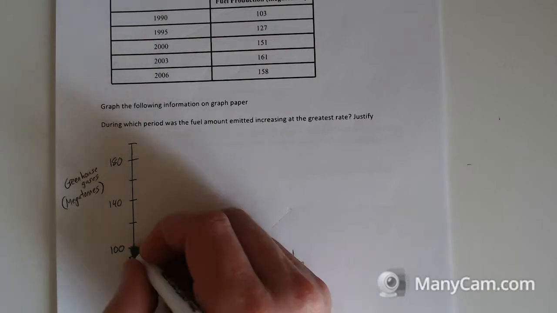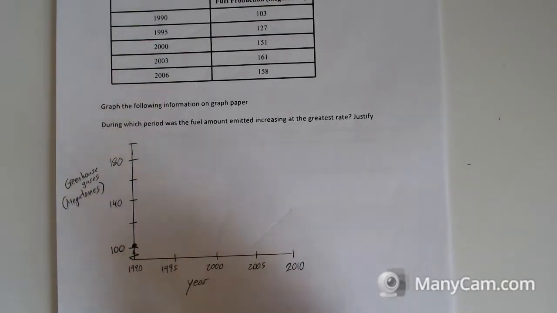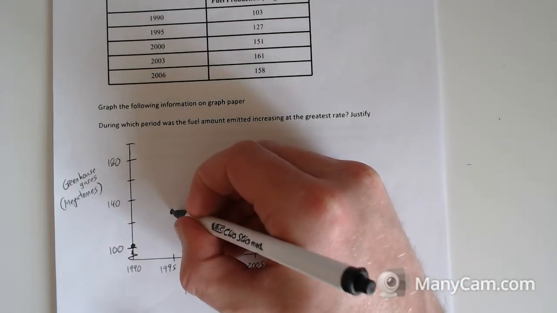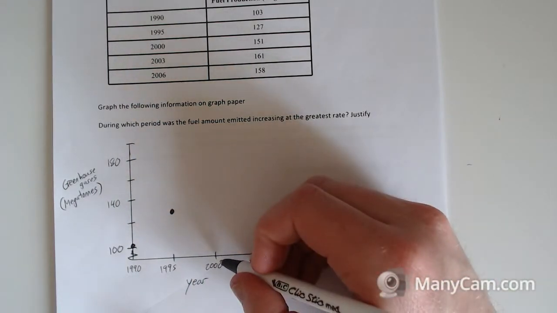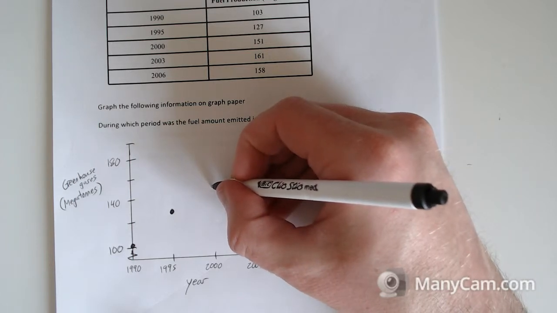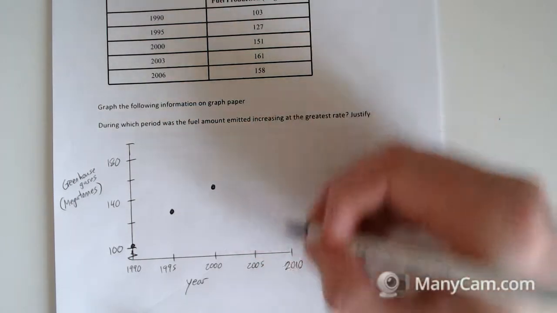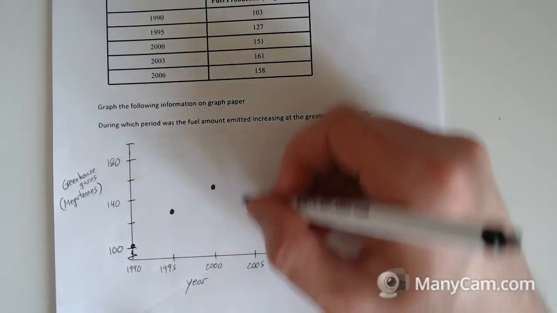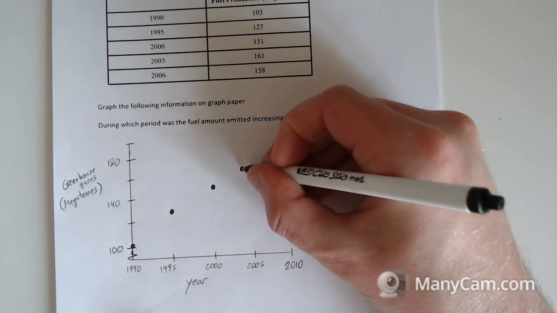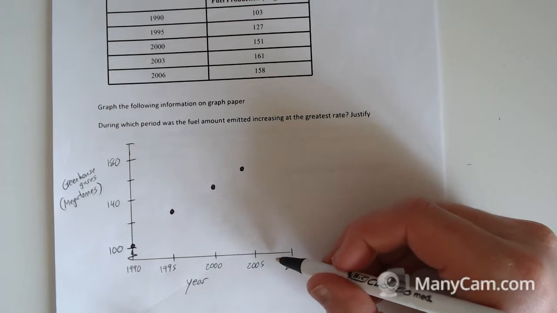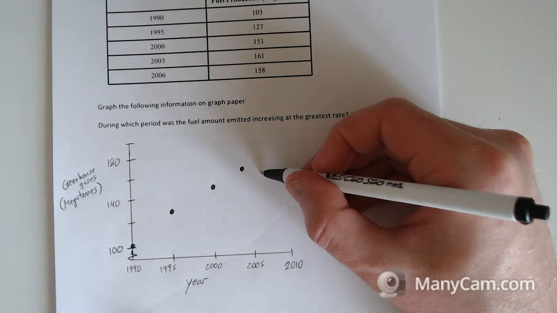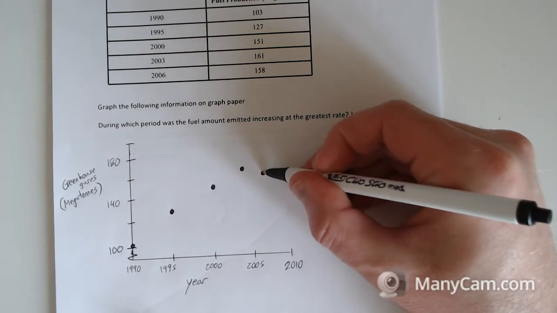So at 1990, we're just over 100. In 95, we're at 127. In 2000, 151. That's 160, 151. 2003, 161. On graph paper, this would be far more accurate. And in 2006, we're at 158. So it comes back down a bit.